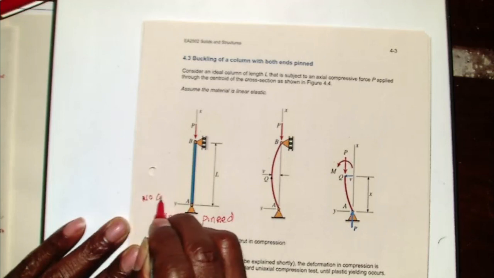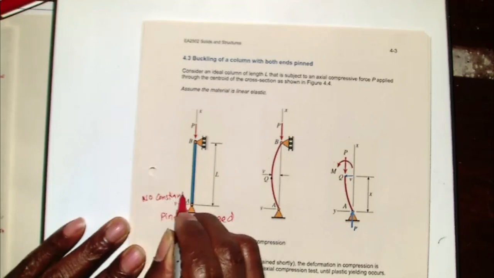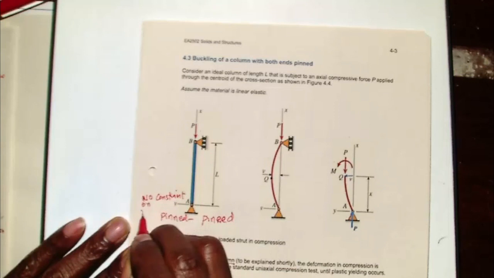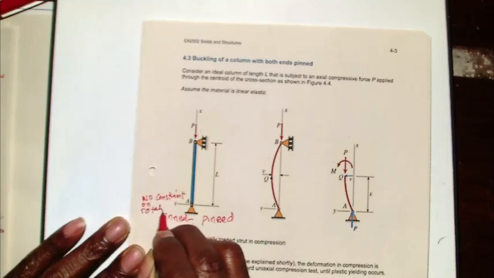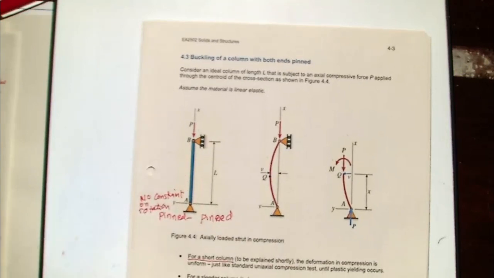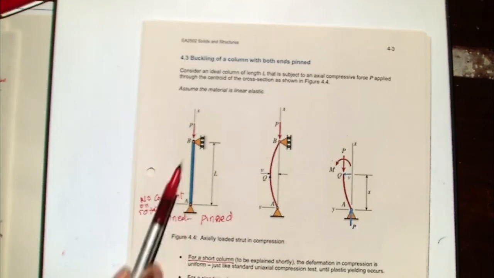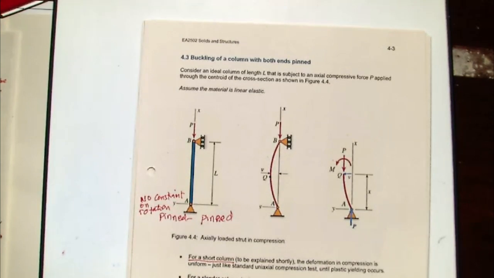No constraint on rotation. So that beam can rotate at the support, both here and at the top. But they are not supposed to move from the support because the role of the pin support is to keep them there, but the beam can rotate about that. So we've applied an axial load.